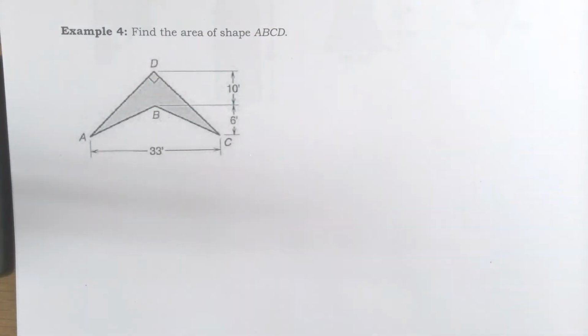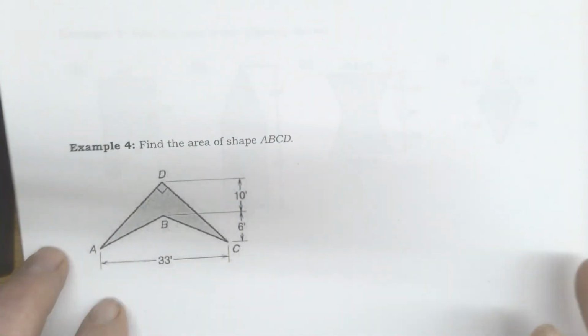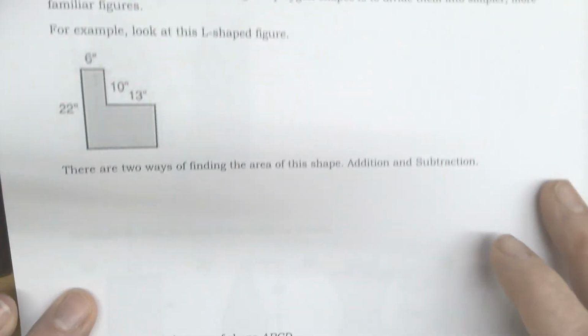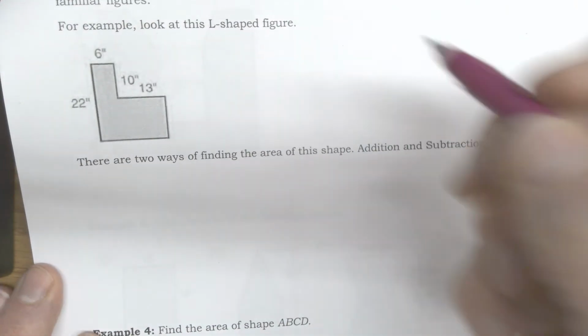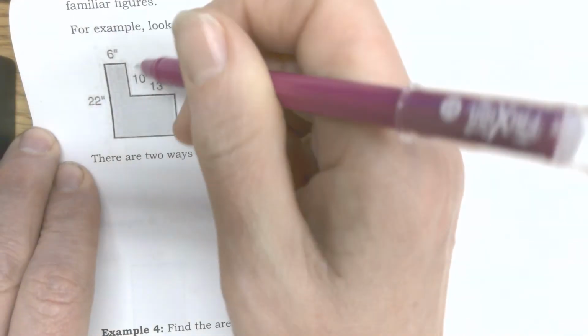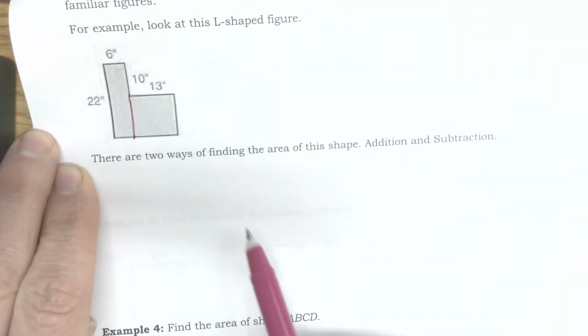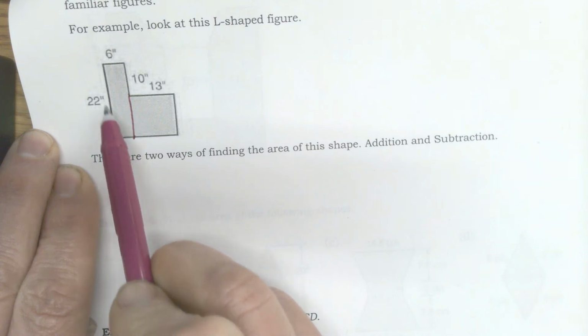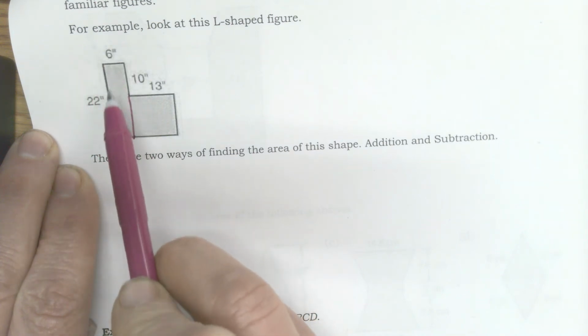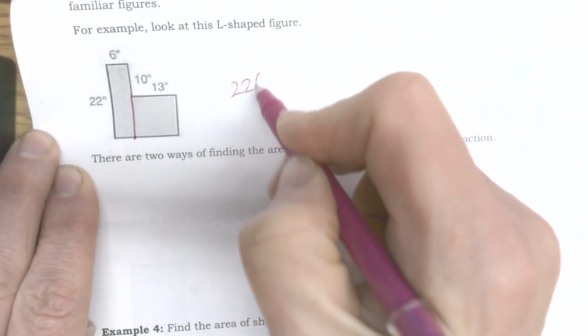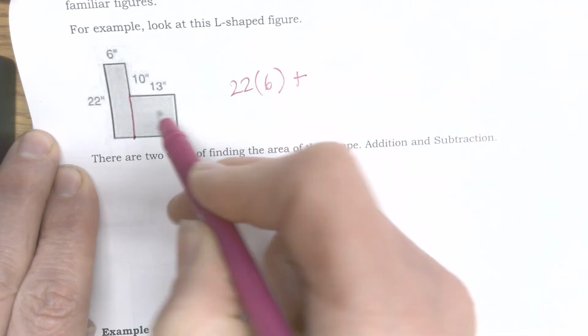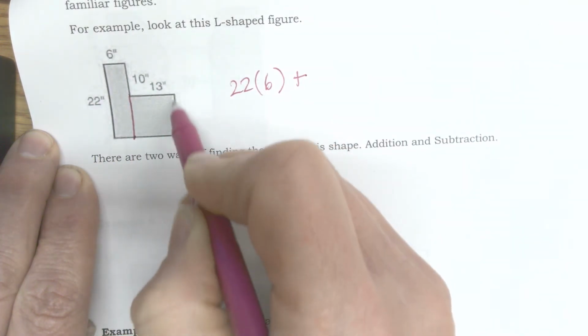But the other thing you're going to get into is areas of figures that have different shapes. When you do that, and I don't need to go through all these, what you kind of want to do is just maybe divide it into pieces. Like this is a rectangle that's 22 by 6, so it's 22 times 6 plus, then this other piece is a rectangle.